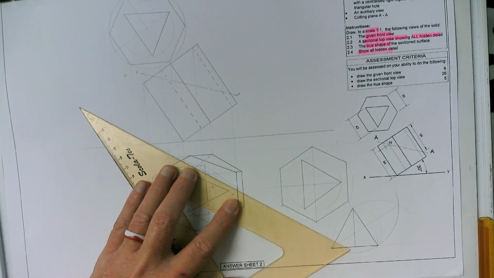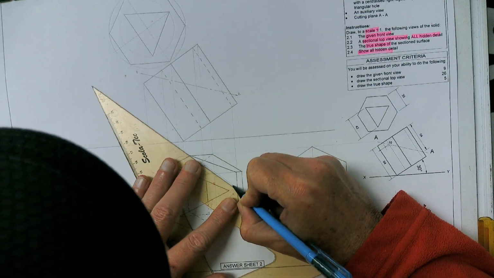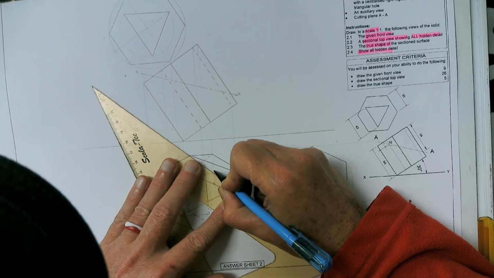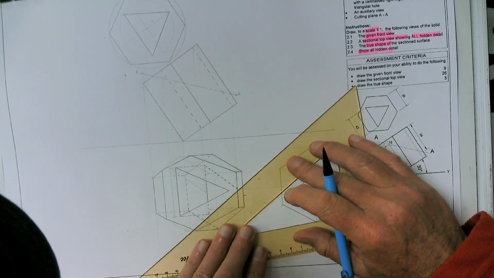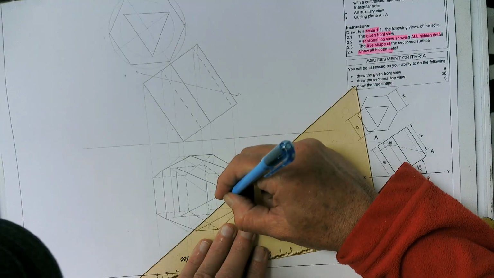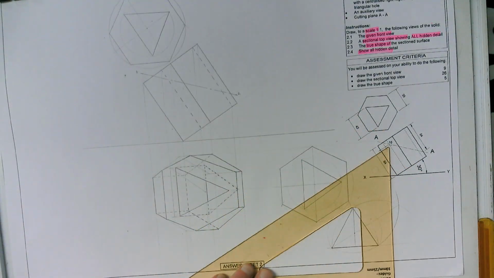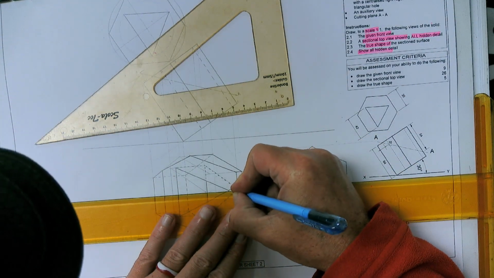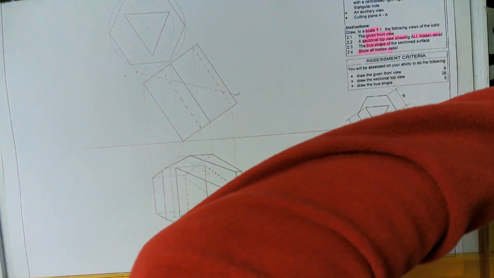Okay, now this part here, my hidden detail again. There's my hidden detail going through there.